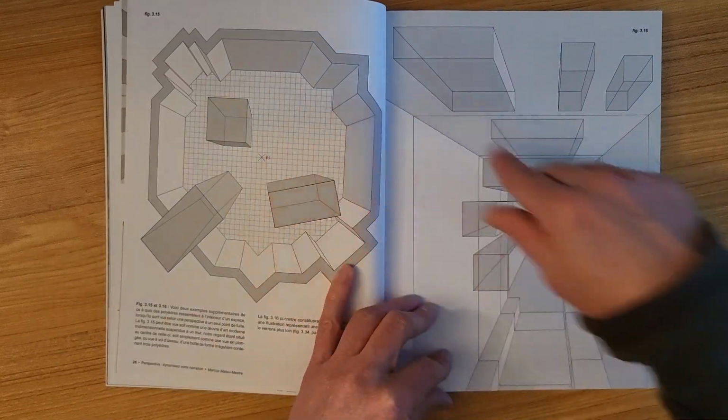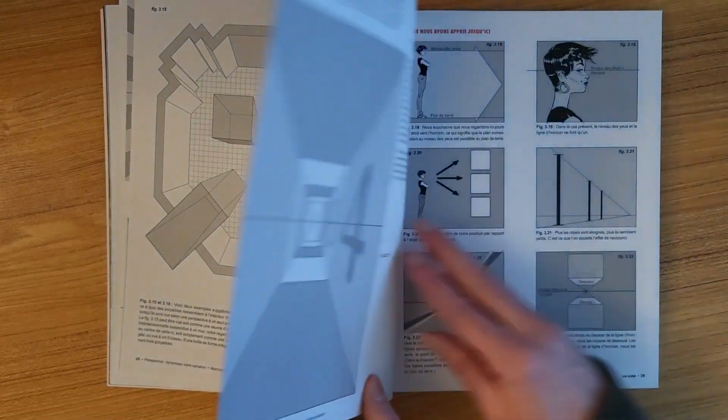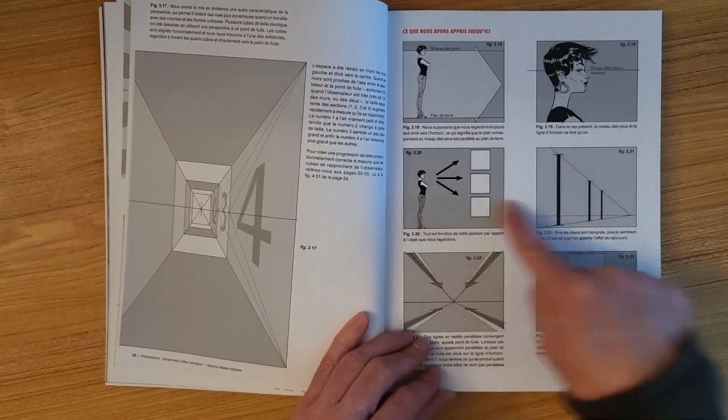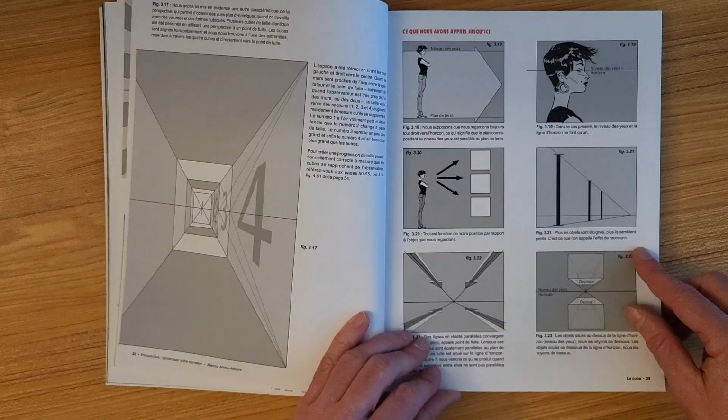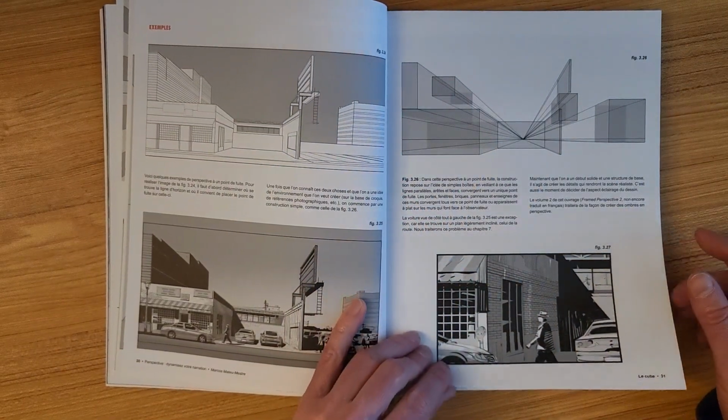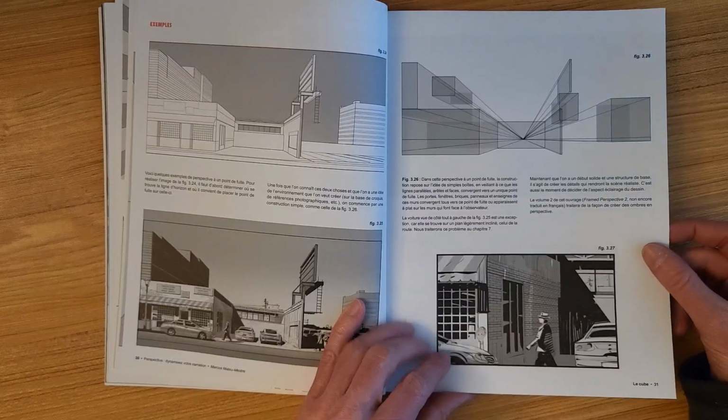So I don't want to get stuck too much into those very technical stuff. You can understand through more concrete examples.